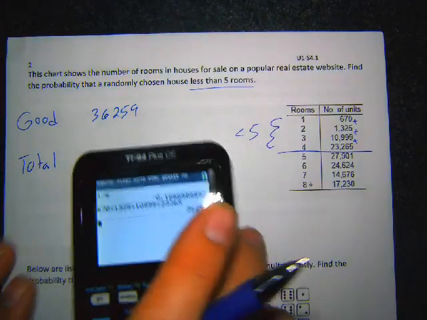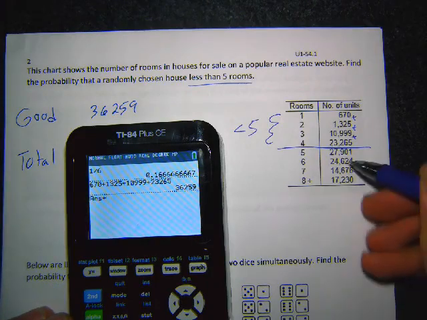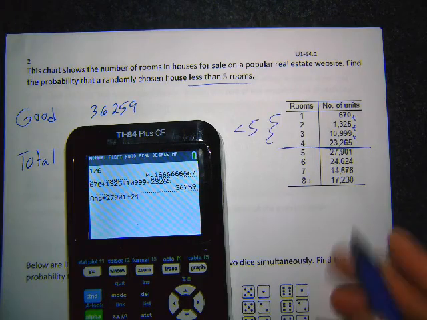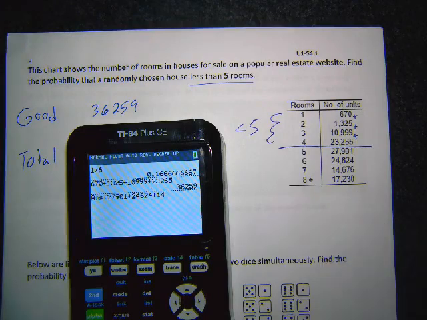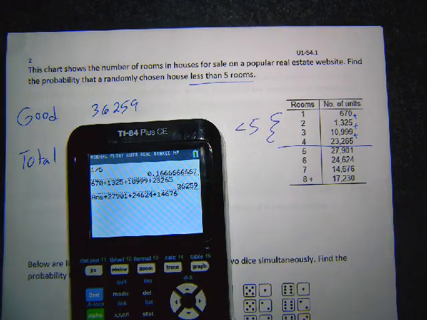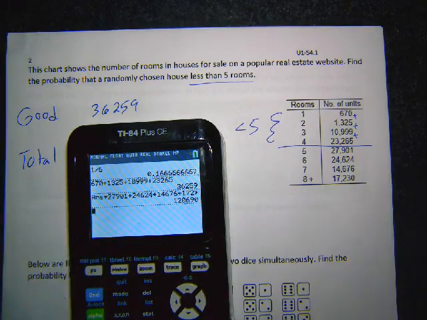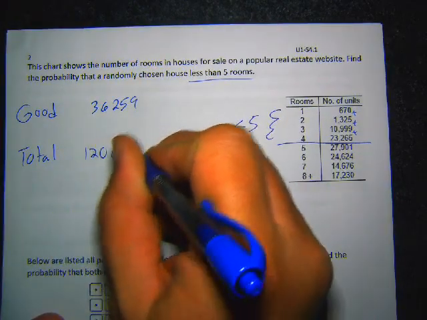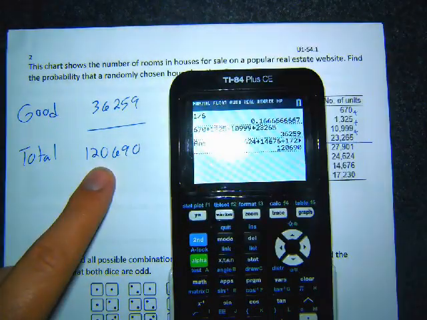Well, for the total, I'm just going to have to add them all up, right? So I'll take those I added so far and add the rest. So I'm going to add in the 27,901, add in the 24,624, add the 14,676, and add the 17,230. Okay, I hope I got those all typed in right. That's always good. You've got to be careful and make sure you're typing things in correctly. And I get a total of 120,690.